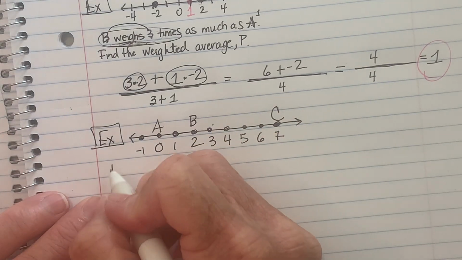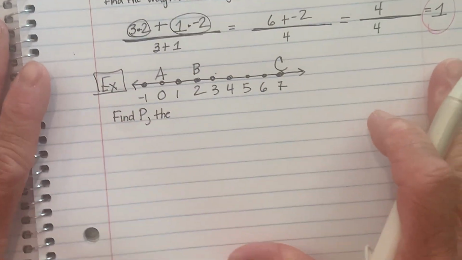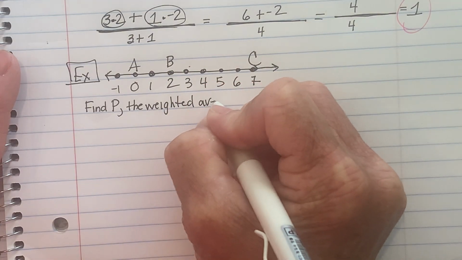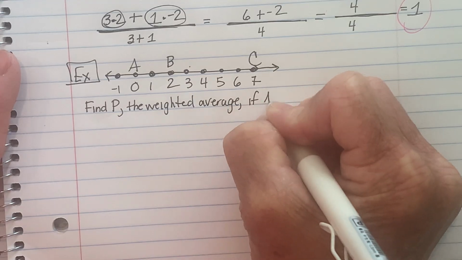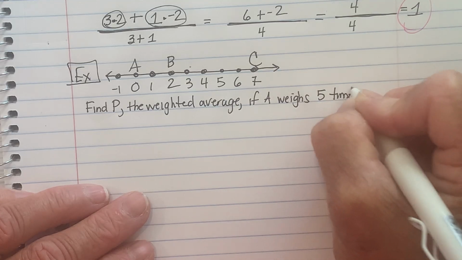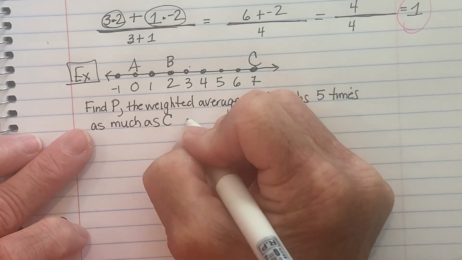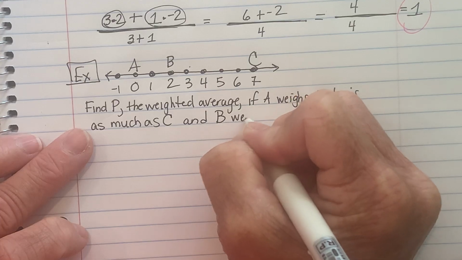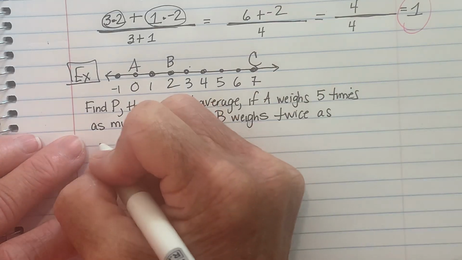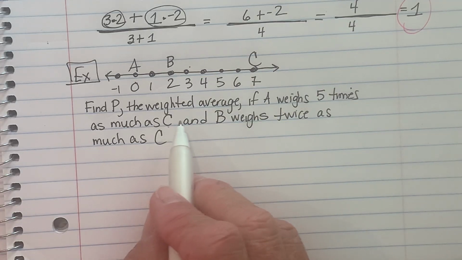Here's what we're looking for. We want to find P, and once again, P is the weighted average if A weighs 5 times as much as C, and B weighs twice as much as C. So notice both of those values, A and B, were compared to C, okay?